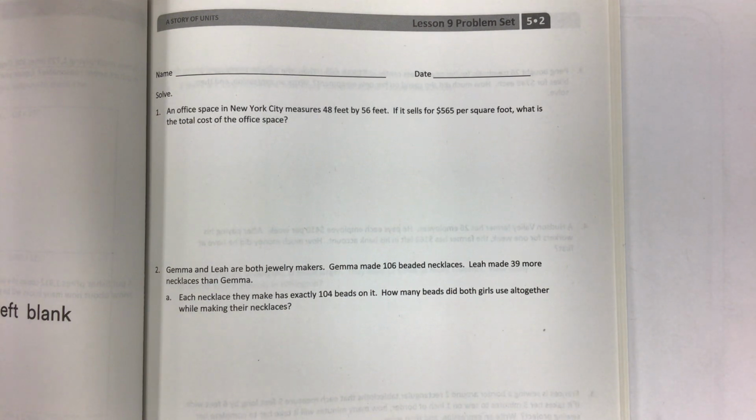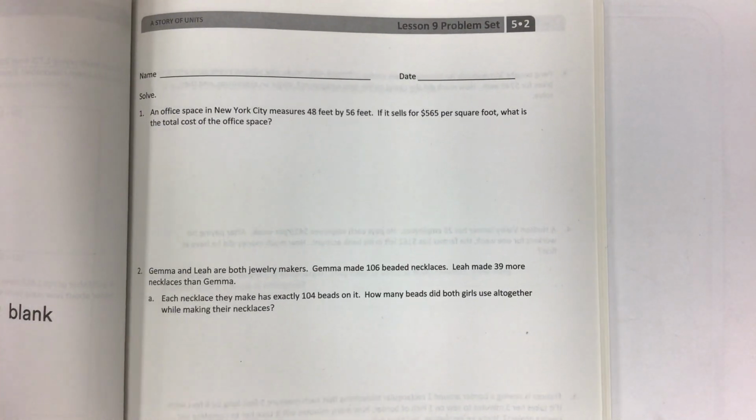The objective is at the bottom of the page, and it is to fluently multiply multi-digit whole numbers using the standard algorithm to solve multi-step word problems. We're going to have a bunch of steps. That's what they're saying. These problems are not simple. They're complicated, multiple step problems.